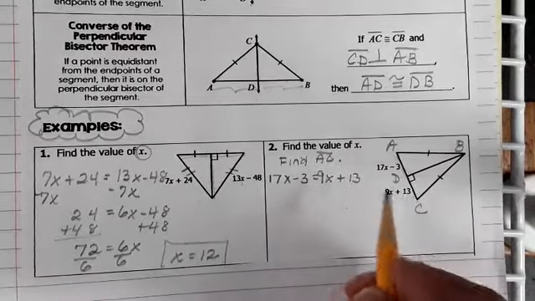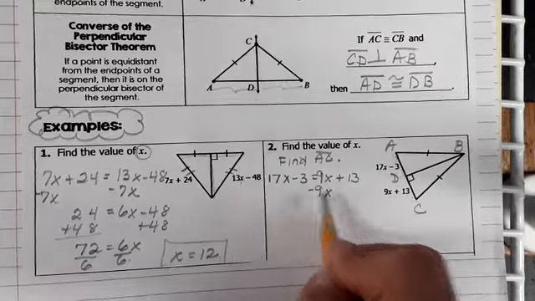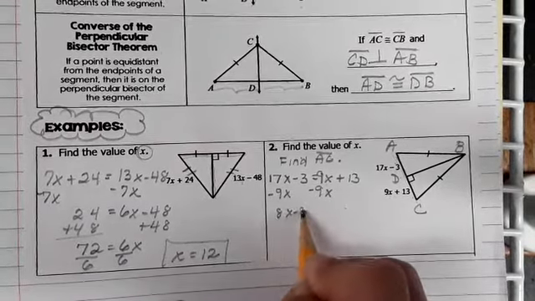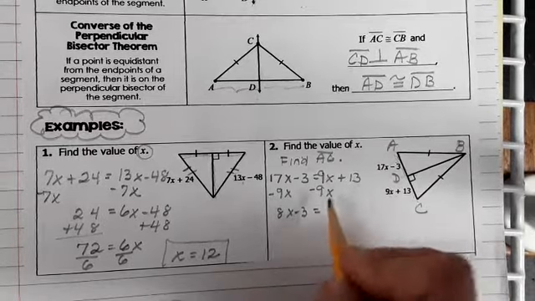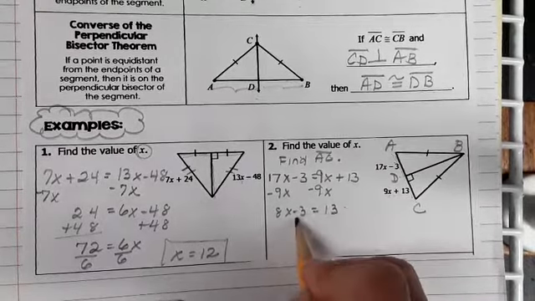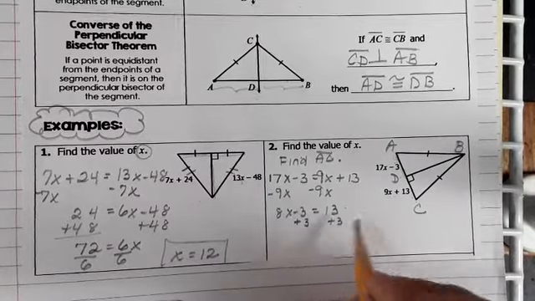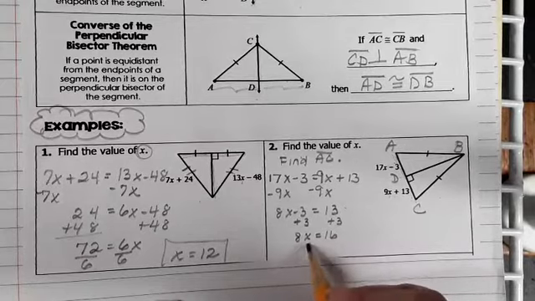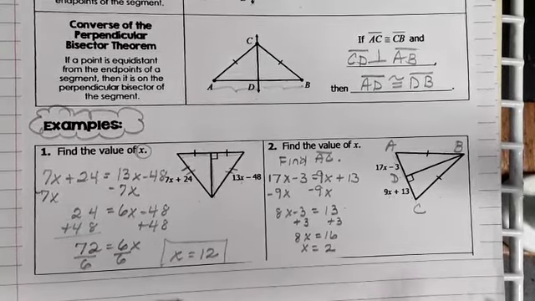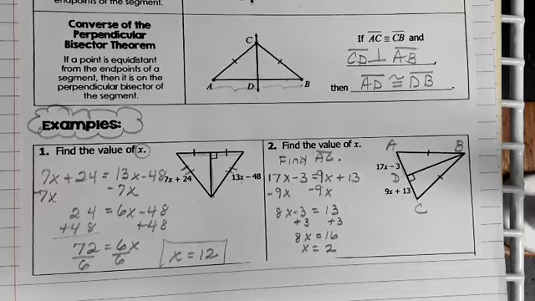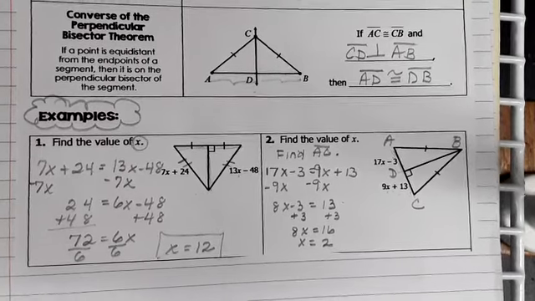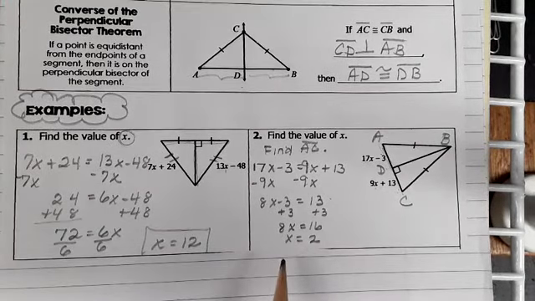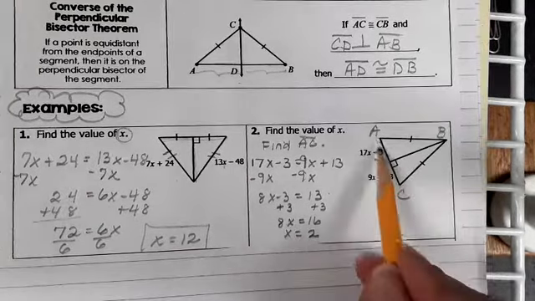We'll go ahead and solve that, and we take our 9x to the other side. We have 8x minus 3 equals 13. Let's bring our 3 over, and when we divide by 8, we get a 2. That's our value of x, and if that's all they wanted, then you would be done. But I want to go a step further, and I want to find what AC is. So that is from here to here.